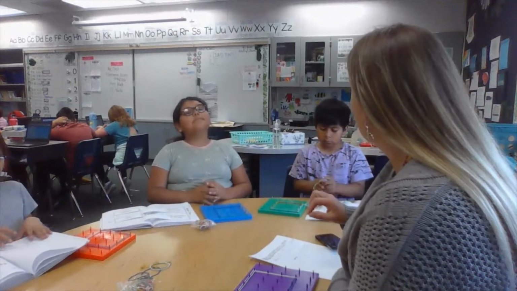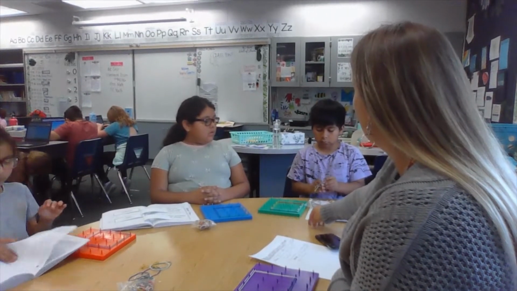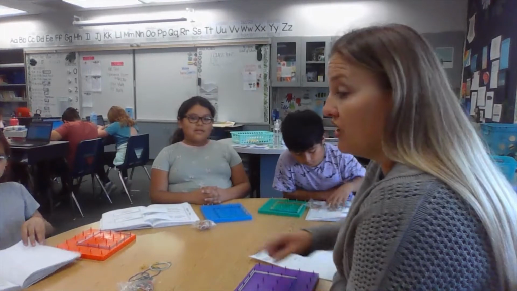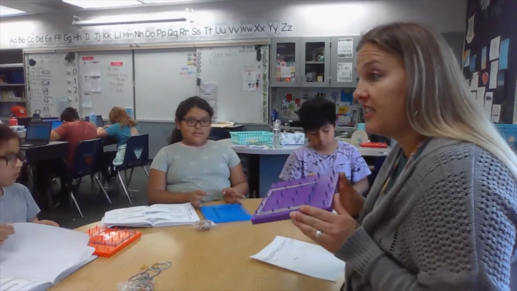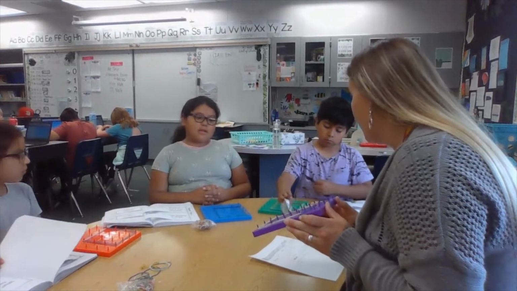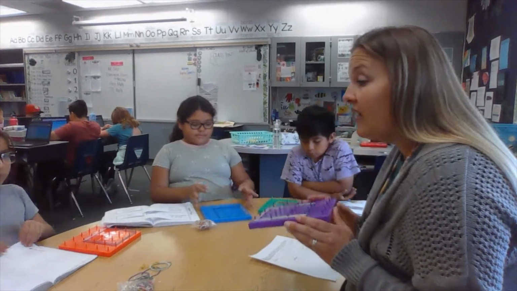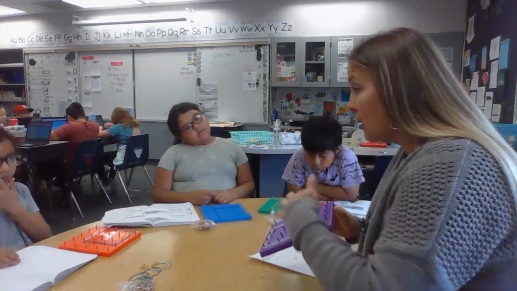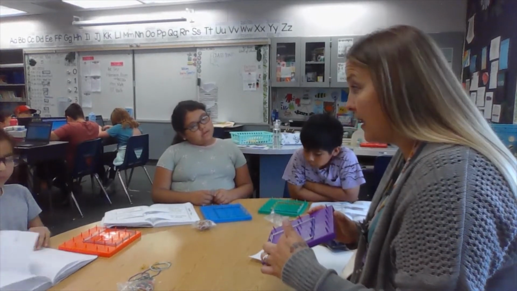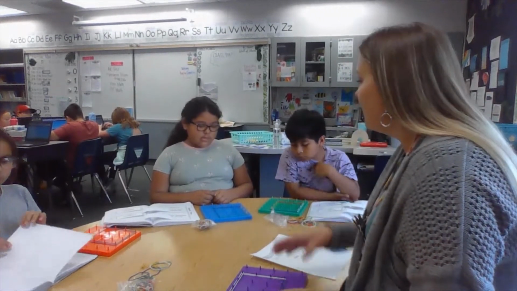To help us understand. Okay, leave the rubber bands here for now. There you go. We're going to use these geoboards to help us understand a different way to look at area and perimeter. Okay? So you each have your own geoboard. I have already put some rubber bands on here for your first shape. Okay? So our first object. But let's think about it first.